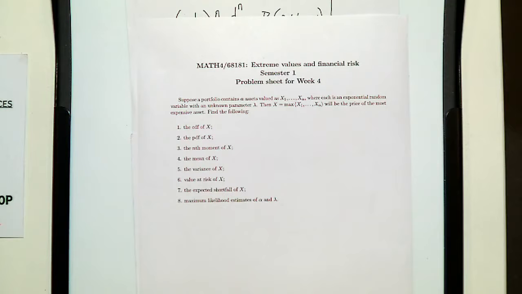So ignore those. Can you do the last part, please? I don't want to do all the parts, so I'll give you a few minutes and see if you can do the last part of sheet 4.